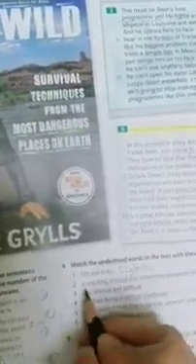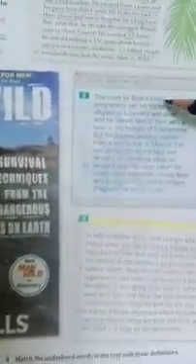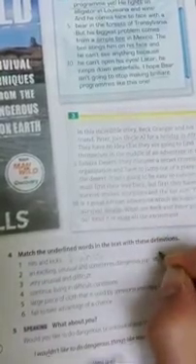Number 2, an exciting, unusual, and sometimes dangerous trip. Is it parachute? No. Is it survive? No. Extreme? No. Fights? We found it. Adventure? Yes, it's an adventure. So we write here the word adventure.